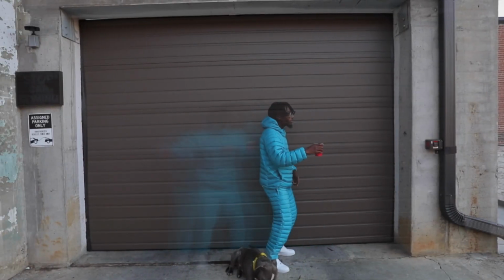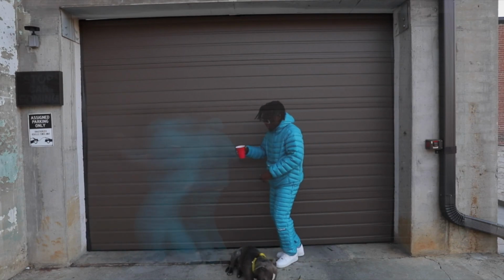Today we will be going over how to do this clone kind of motion blur effect here in Final Cut Pro.